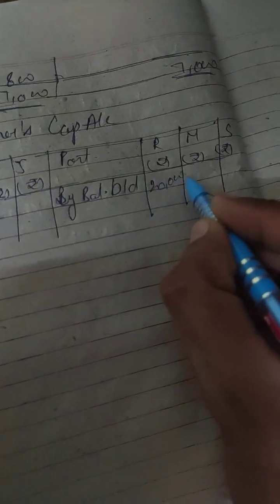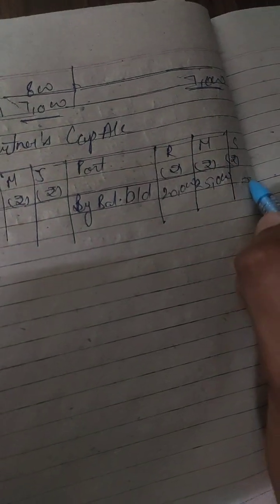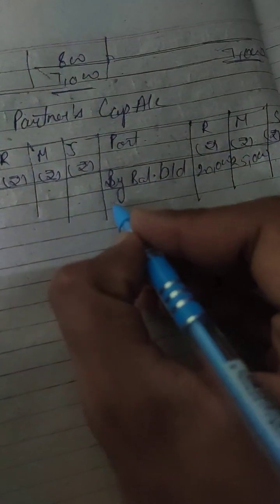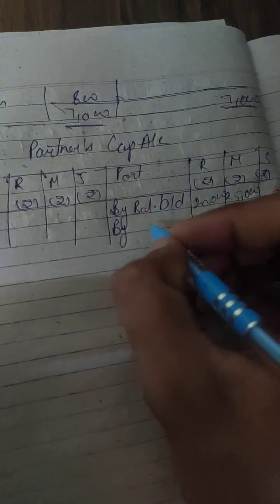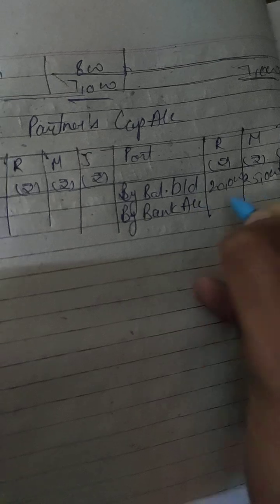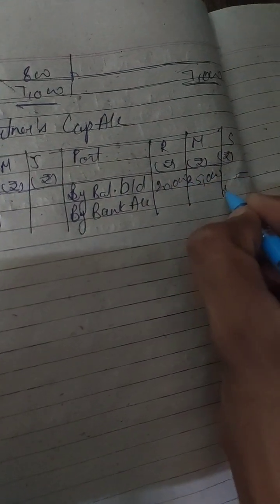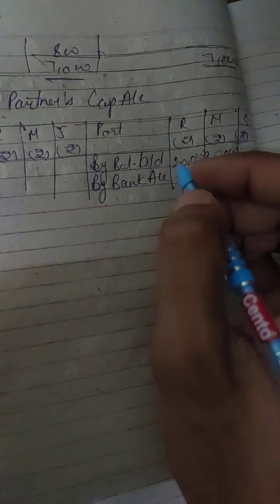Mohan was having a capital of 25,000. I am writing 20,000 here and 25,000 here. Now Sham is introducing, by bank account, 35,000: 25,000 for his capital and 10,000 for his share in goodwill.